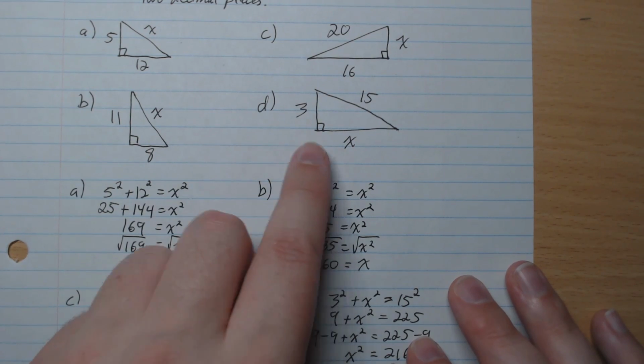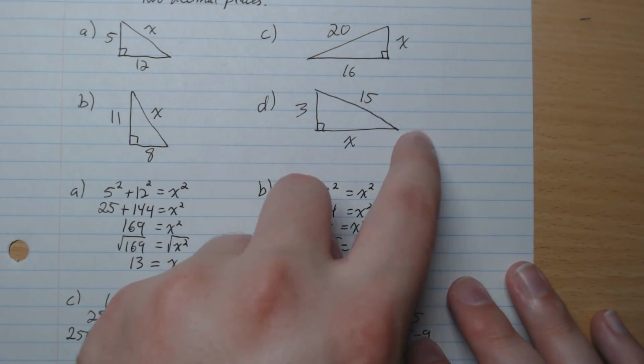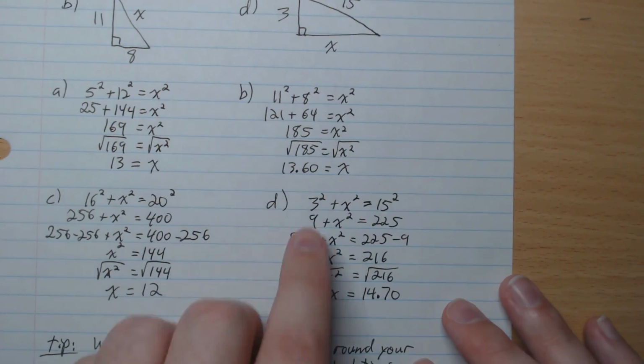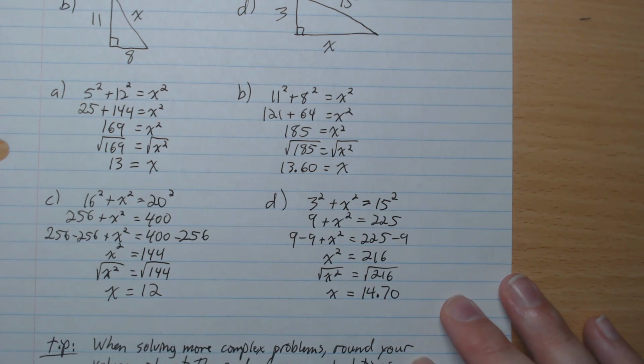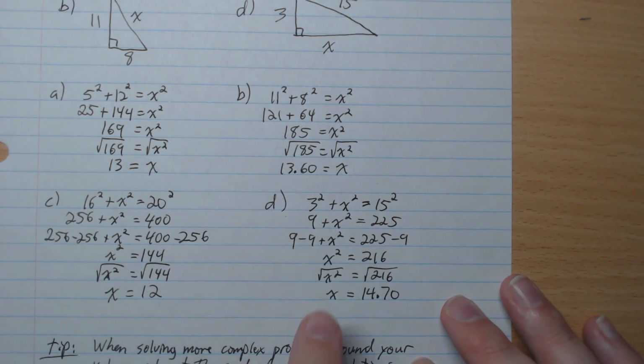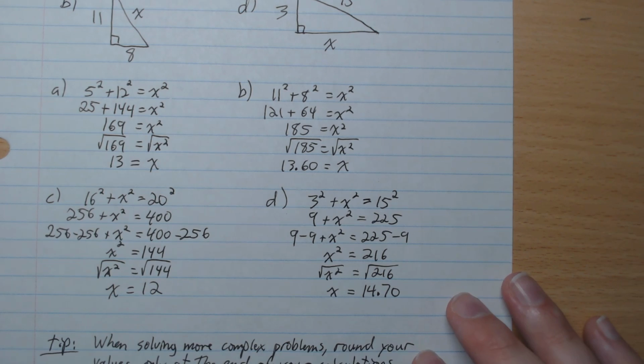D. 3 squared plus x squared equals 15 squared. So we got that written here like that. 9 plus x squared is 225. Minus 9 on both sides because we want x squared on its own. Square root both sides to have x is root 216, which is approximately 14.70.